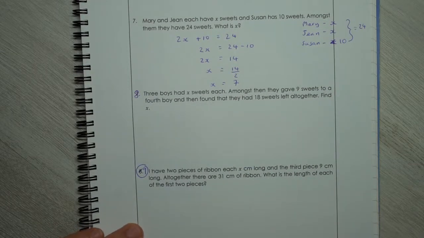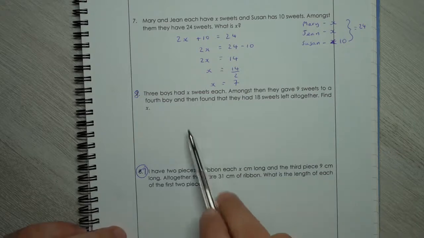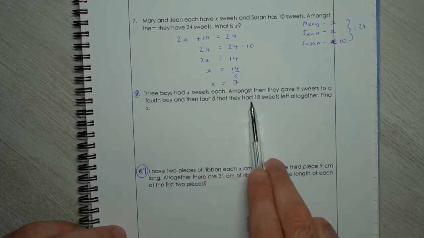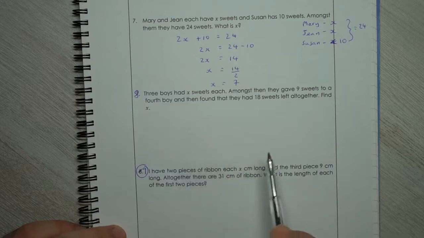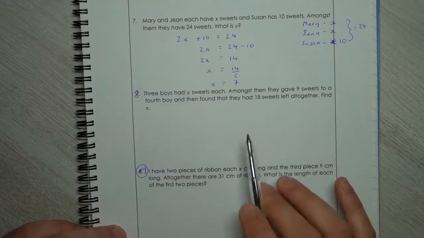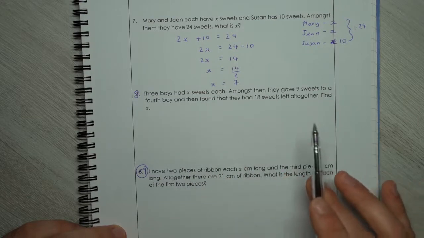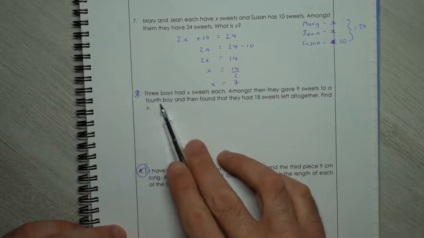Question 8. 3 boys had X sweets each. Amongst them, they gave 9 sweets to a 4th boy, and then found that they had 18 sweets left altogether. Find X. So again, here we have 3 boys and a 4th boy.